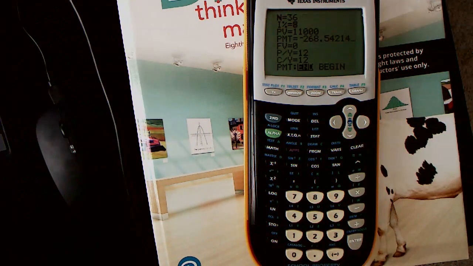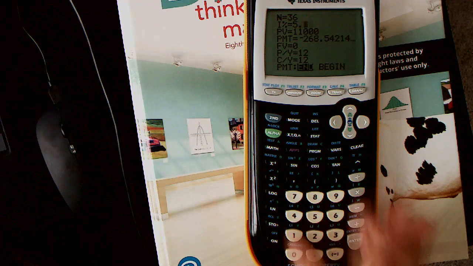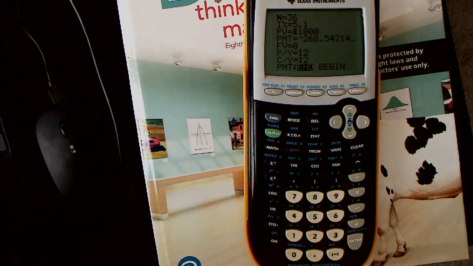That's the total number of the payments you are going to deposit over the longevity of the loan. I% interest rate, 5.1. Let me make sure that I enter the right interest rate, 5.1 for the loan A.